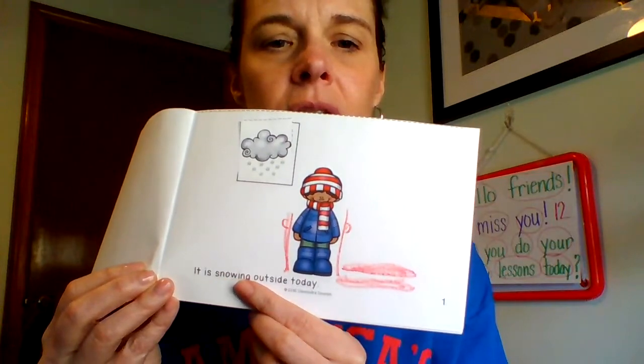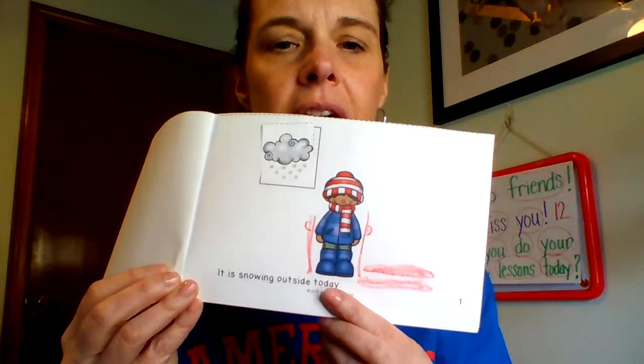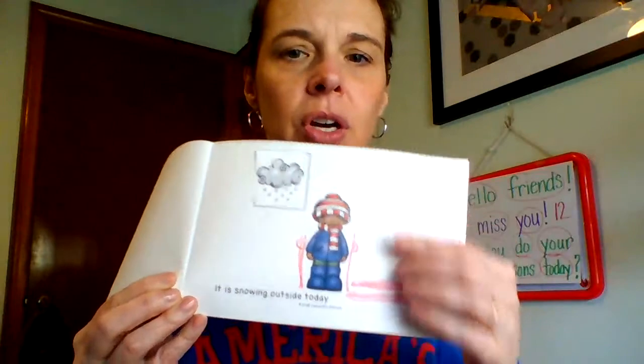It is snowing outside today. And I found the picture that looked like snowing. That first page I did for you so that you could see what you will do with the rest of this book. It is raining outside today.